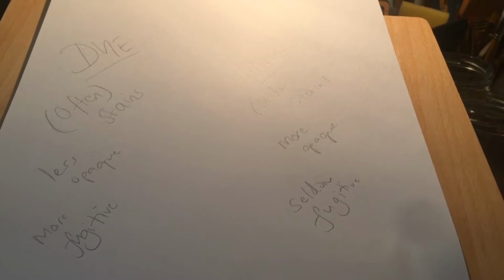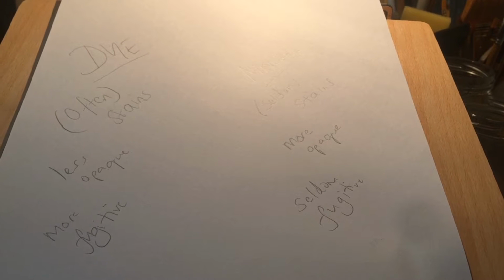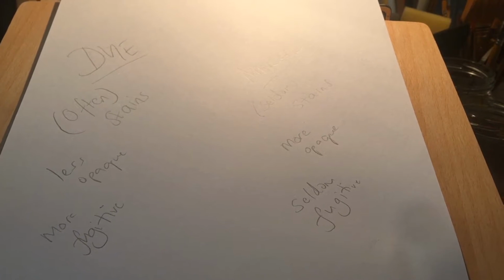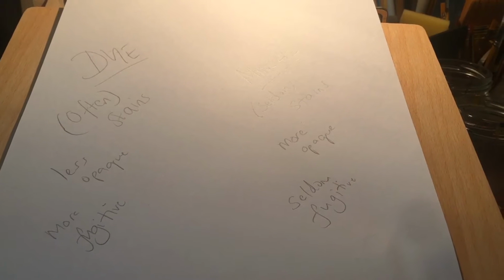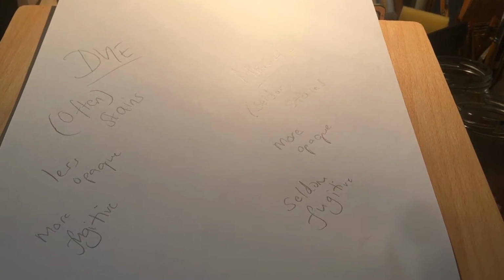Today I'm going to do an experiment. It's really exciting. I'm going to make a couple of paints. I'm going to make a dye-based paint and a mineral-based paint, and I think I'm going to do this as acrylics because I thought it'd be fun, and I might try doing another video later where I do it as watercolours.